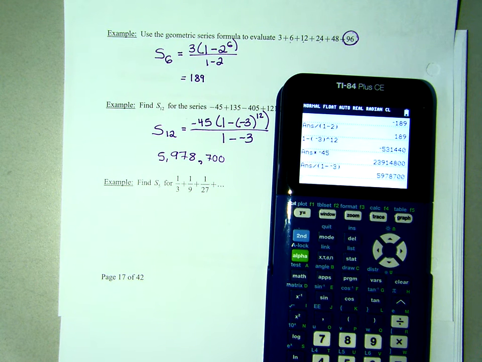Oh wait, it's because I put the negative 3 to the 4th instead of the 12th. I don't think the formula is hard to write out, but it is tough to type into the calculator to make sure everything is working properly. I'm going to put everything in parentheses. That really is the answer. Okay, the next one.